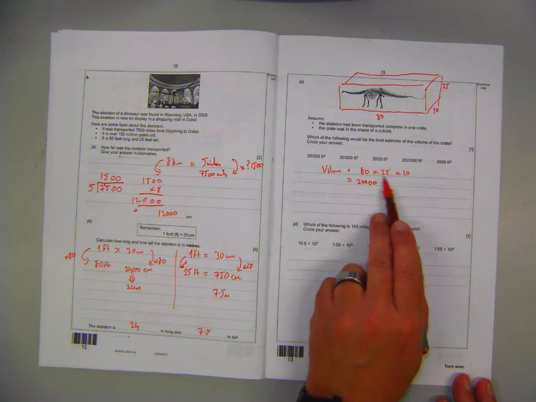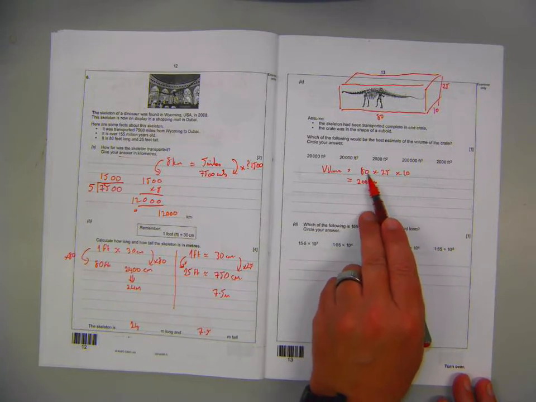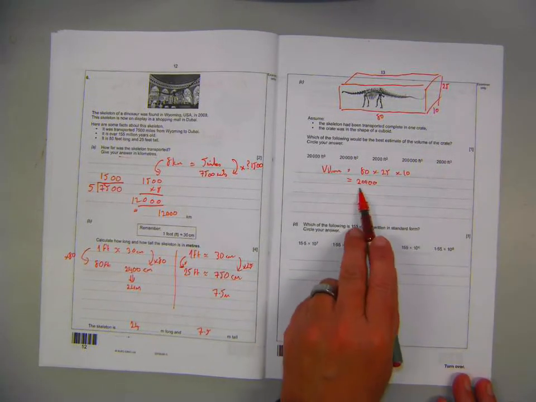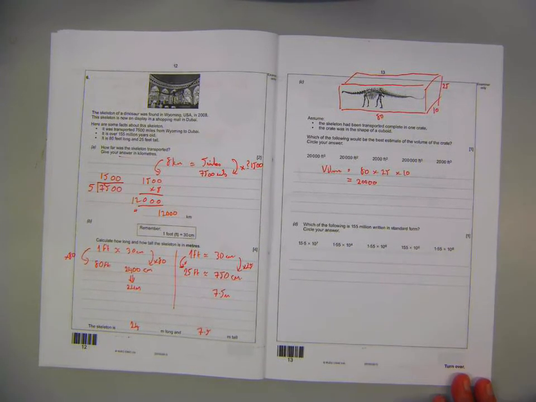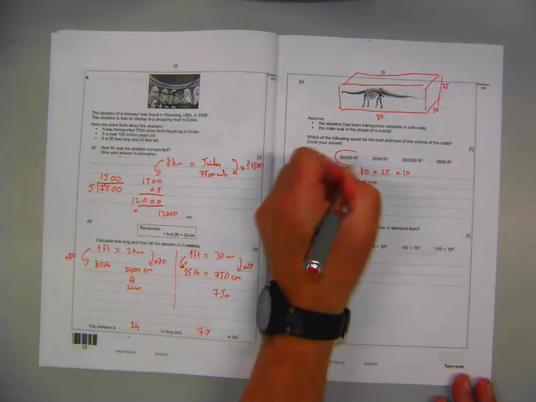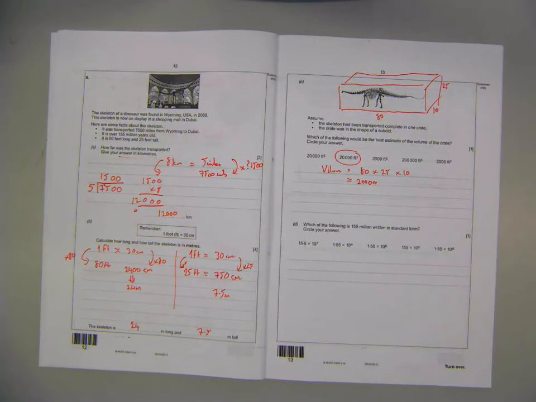8 lots of 25 is 200. Add a 0 because we're doing 80. And then I'm multiplying that by 10, so I end up with that many zeros, which means it's that in square feet. Do you get a calculator for this? No.